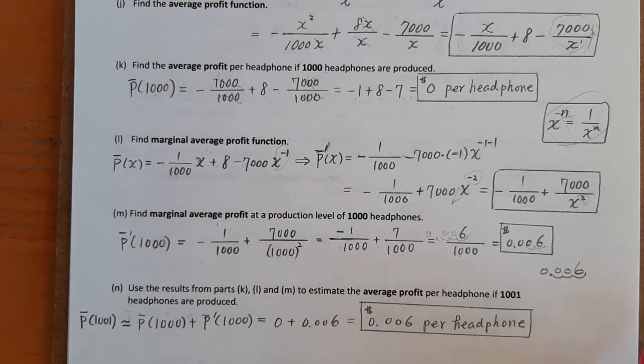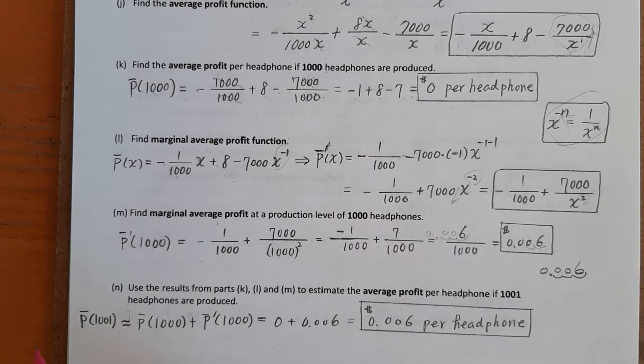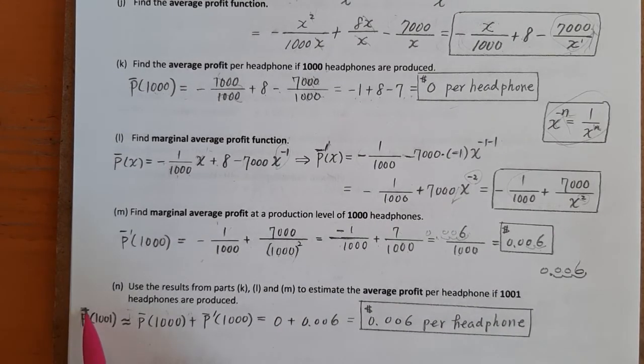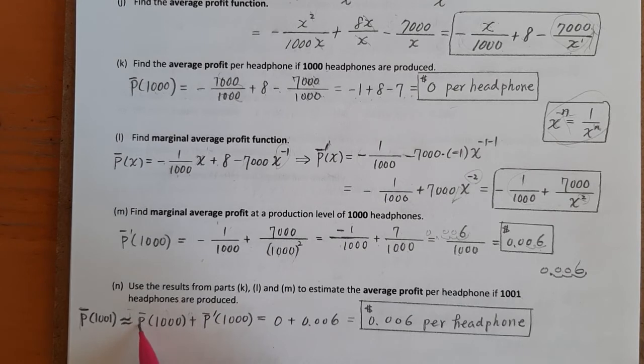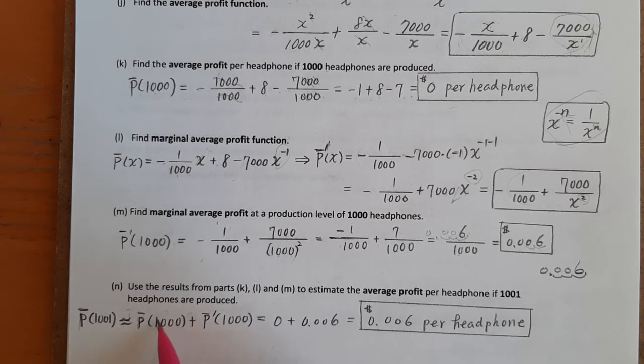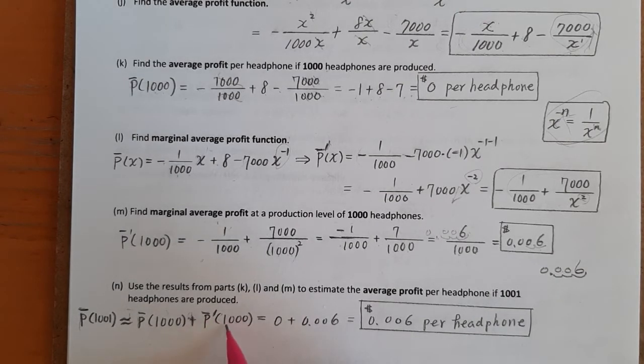So P bar of 1,001 is approximately equal to P bar of 1,000 plus P bar first derivative.